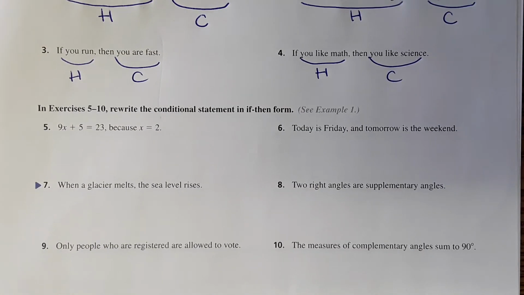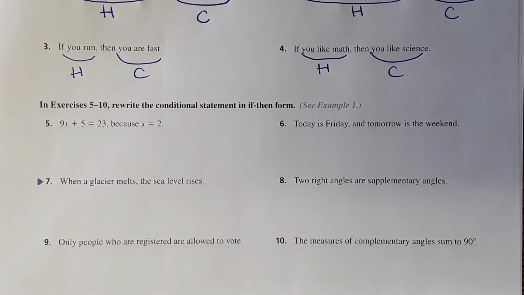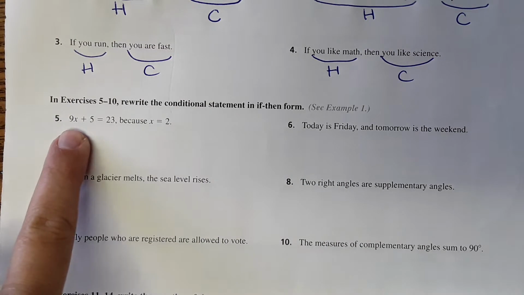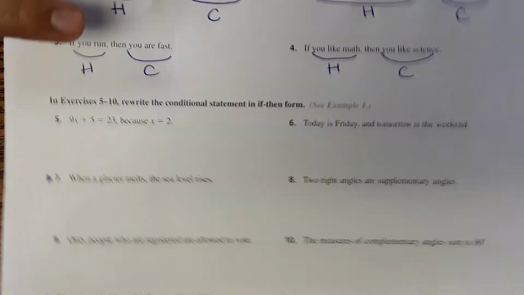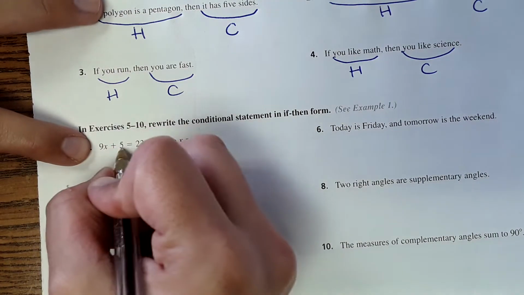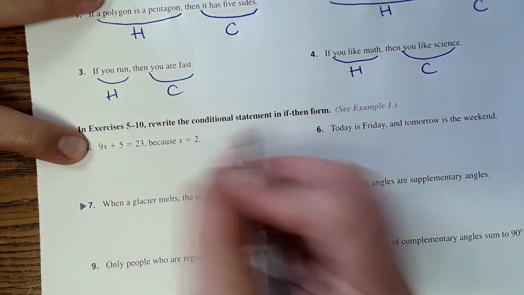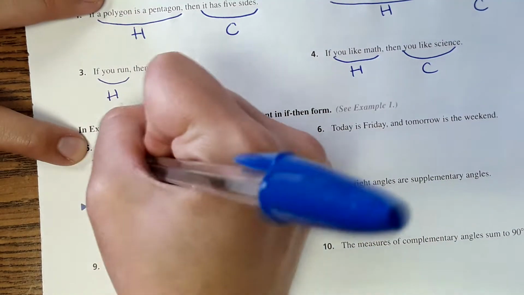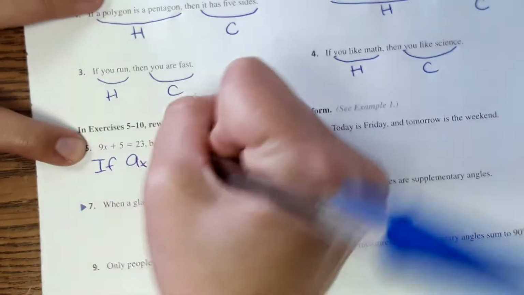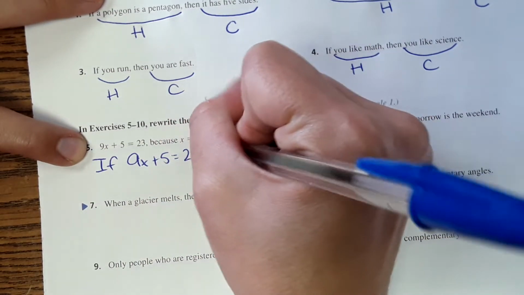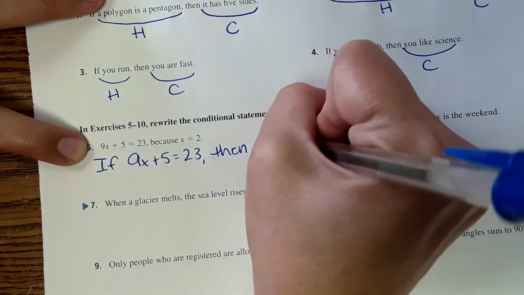Okay, the next one we're going to write if-then statements. We're not going to do it for all of them, but just for certain ones. It has a hypothesis and conclusion. We just put it in the if-then format. So if 9x plus 5 equals 23, then x equals 2. So just write that. If 9x plus 5 equals 23, then x equals 2.